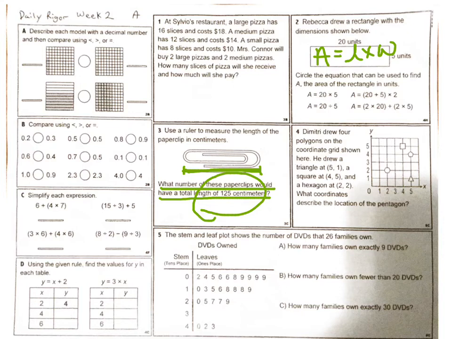Number 4, Dimitri drew 4 polygons on the coordinate grid shown here. He drew a triangle at 5, 1, a square at 4, 5, a hexagon at 2, 2. What coordinates describes the location of the pentagon? Okay, so triangle at 5, 1. So that means I go over and then up, right?